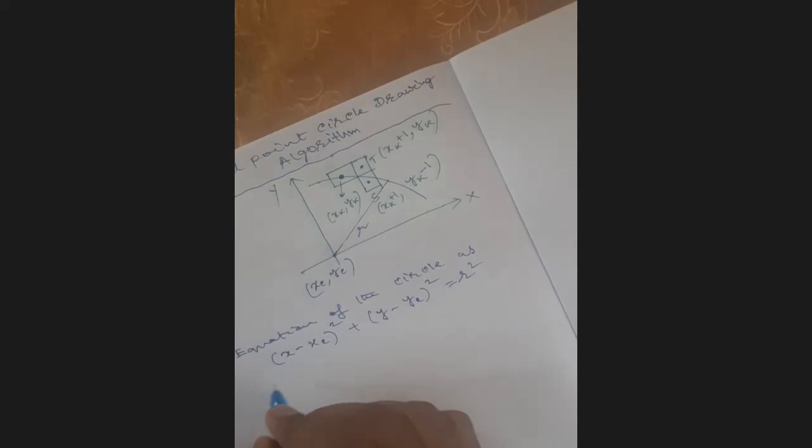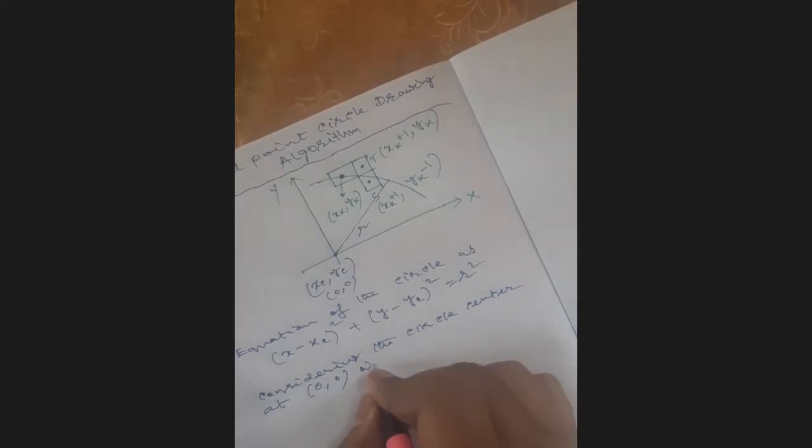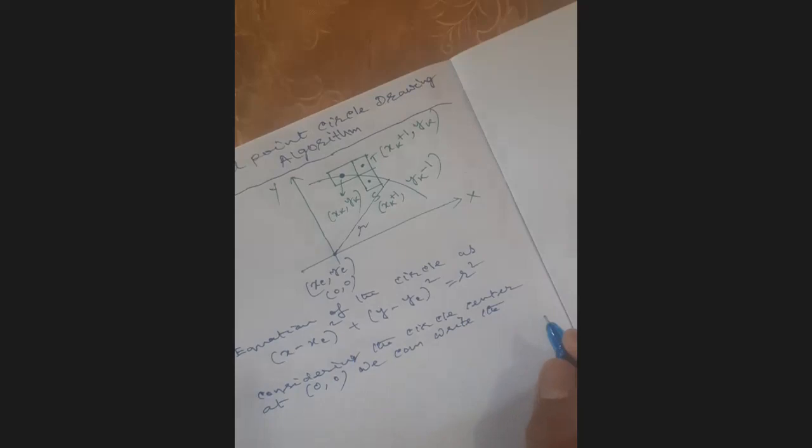So if you consider the center at 0, 0, not xc, yc, then we can write the function of the circle, which is a function of x and y, as f circle(x, y) equal to x square plus y square minus r square.